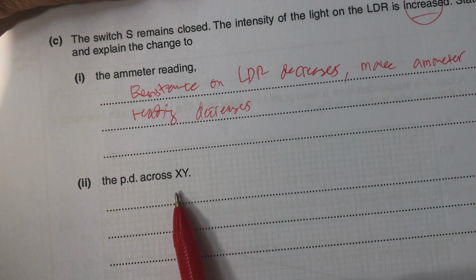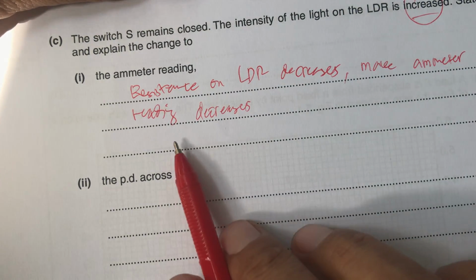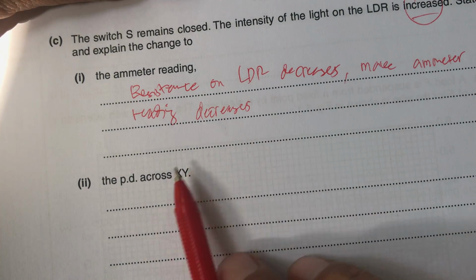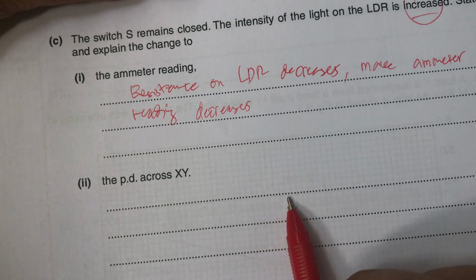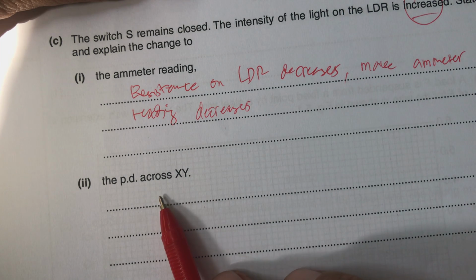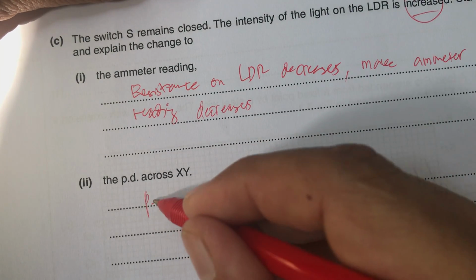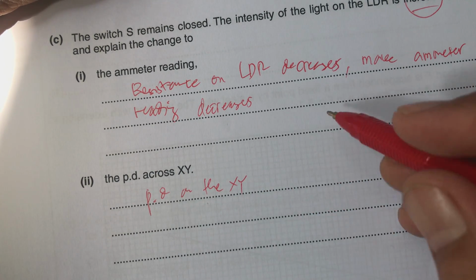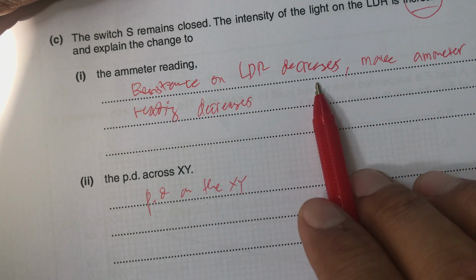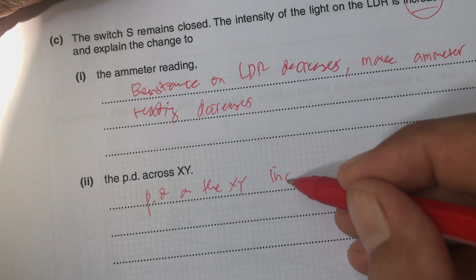So what about the potential difference across XY? Because the resistance of the LDR decreases and the total resistance of the parallel circuit decreases also, the ammeter reading decreases, so the potential difference across XY will increase.